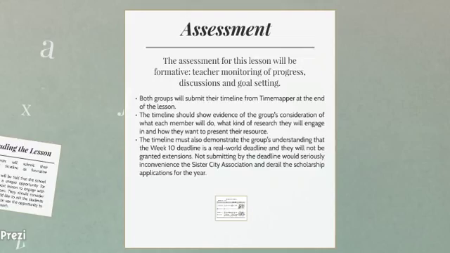It will include the teacher monitoring progress and their discussions and goal setting, and very specifically looking at the goals and times that they've put together in that Time Mapper, which will demonstrate their understanding of time management. So they'll need to have included in their consideration of what each member of the group will do, what kind of research they're looking to engage in, and how they want to present their resource.